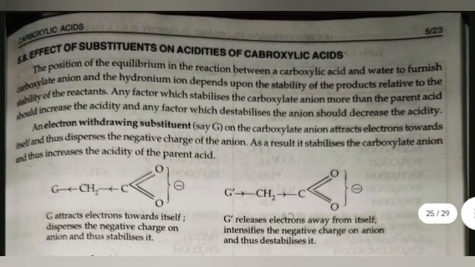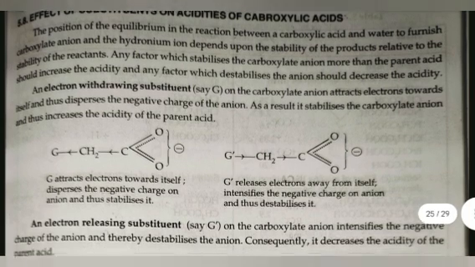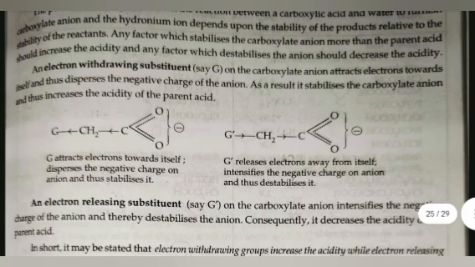Effect of substituent on the acidity of carboxylic acid. The position of the equilibrium in the reaction between a carboxylic acid and water to furnish carboxylate anion and the hydronium ion depends upon the stability of the product relative to the stability of the reactant. Any factor which stabilizes the carboxylate anion more than the parent acid should increase the acidity, and any factor which destabilizes the anion should decrease the acidity.